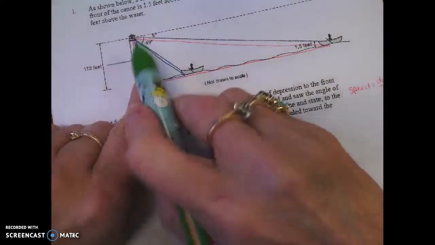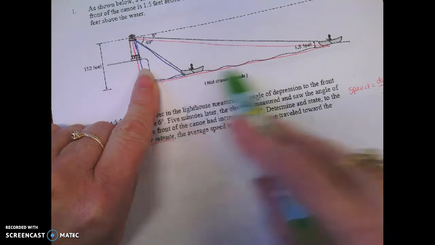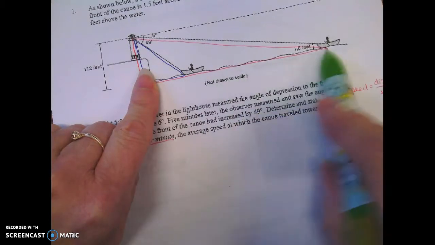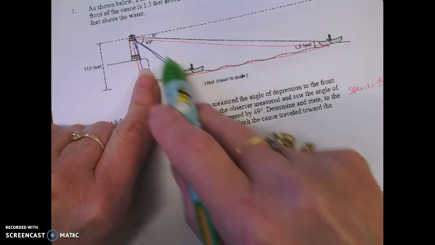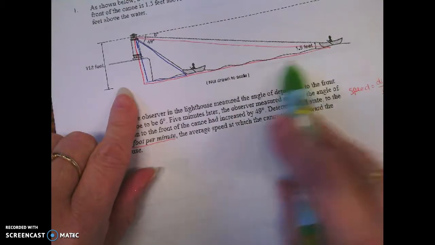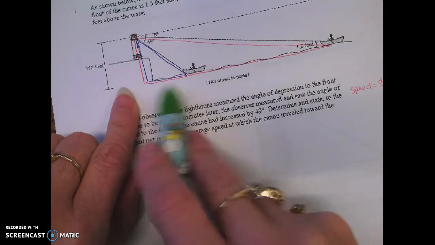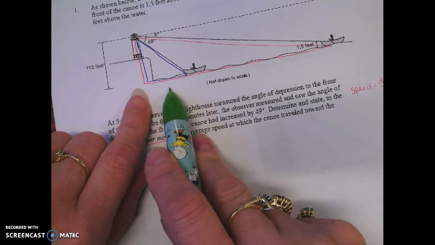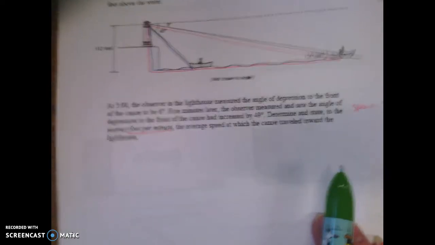So there's also this other triangle right in here, but that is not a right triangle. And this is the length we need. That's our distance in between the two canoes. However, again, this shape is not a right triangle. So we're going to have to find this bottom side of the red triangle, the bottom side of the blue one, and then subtract those to find our distance. So that is what we are going to have to do in this problem.